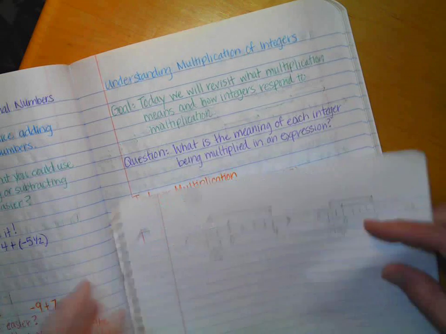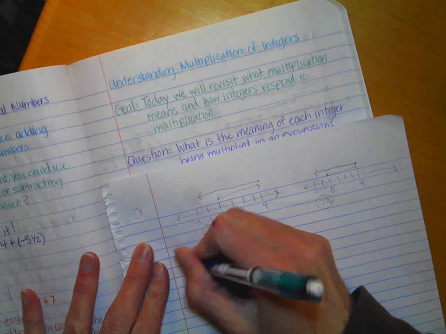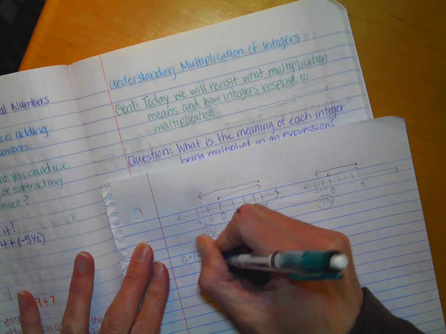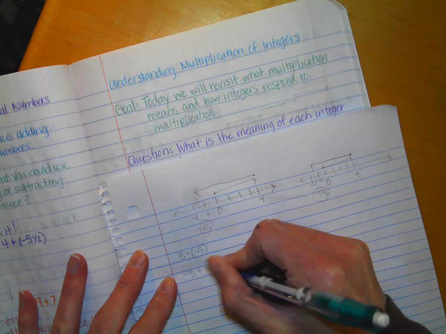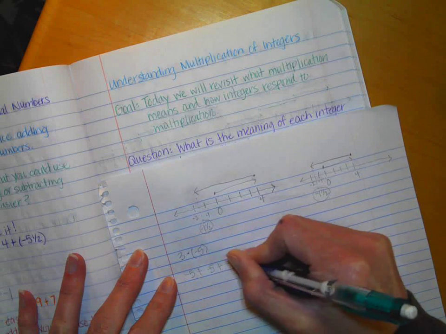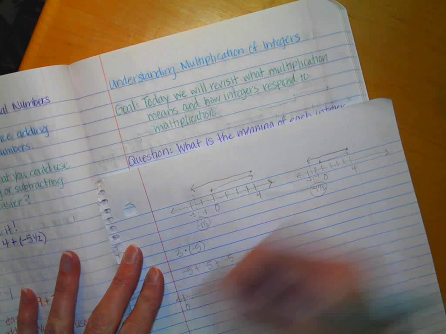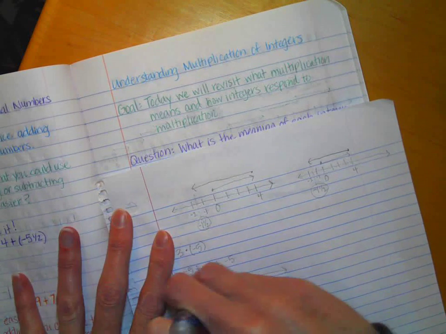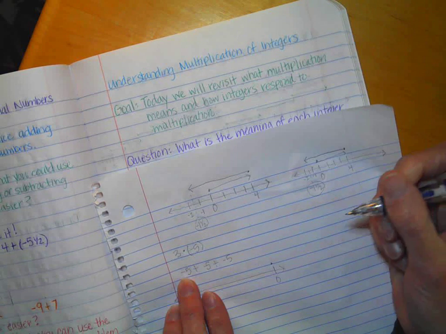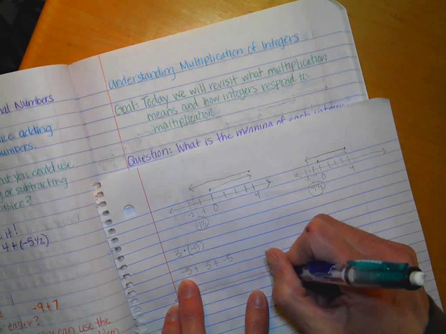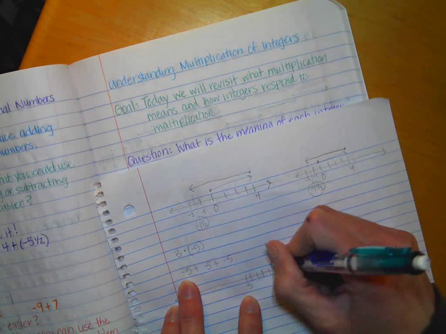So if we use that information that we just learned, we have 3 groups of negative 5. So I have negative 5 plus negative 5 plus negative 5. Well, if I draw that up really quickly on a number line, here's 0. It says that I have 3 groups of negative 5, so I'm going to go 1, 2, 3, 4, 5. This is negative 5.